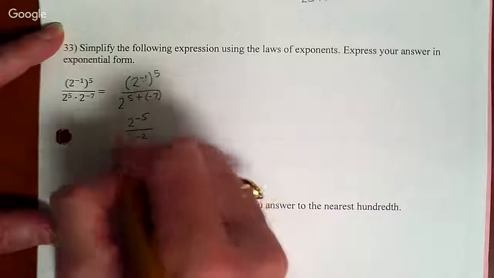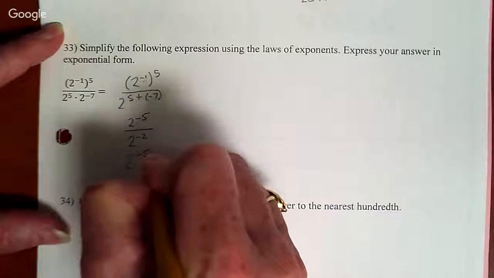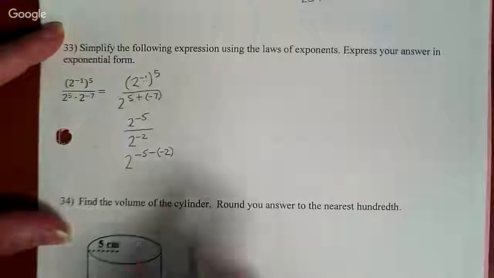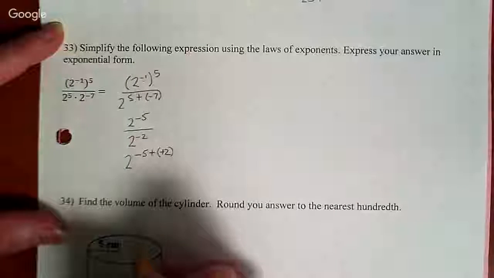So now we're dividing here. So we have 2 to the negative 5 minus negative 2, because we need to subtract, we're dividing. So leave, change, change. Okay.